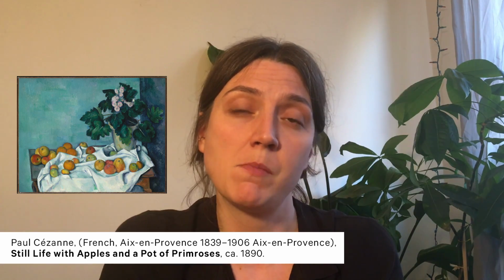Our source of inspiration for today is a painting by the French artist Paul Cézanne. The painting is titled Still Life with Apples and a Potted Primrose, dated 1890. Paul Cézanne was born in 1839 and started painting in 1860, focusing on landscapes, scenes of leisure and labor, and eventually still lives. He has been called by many the master of still life, and you can kind of see why.